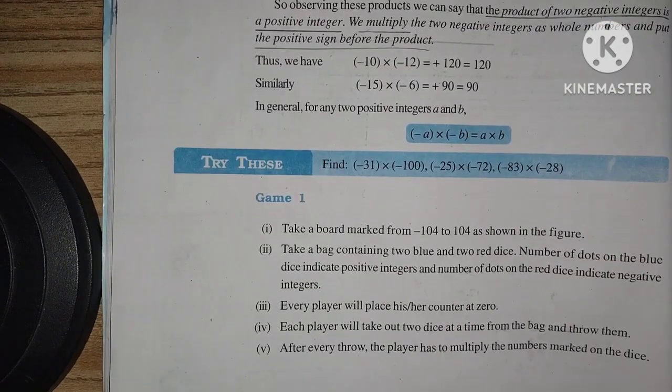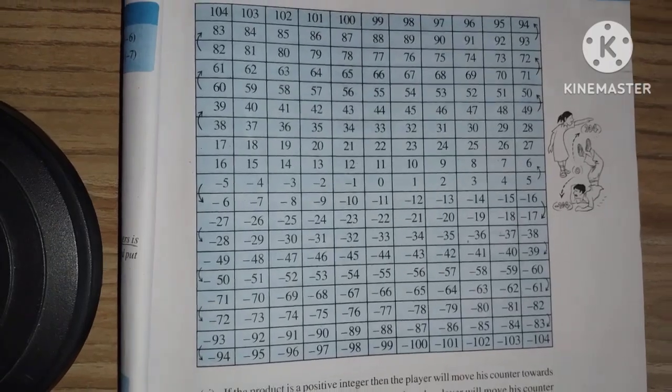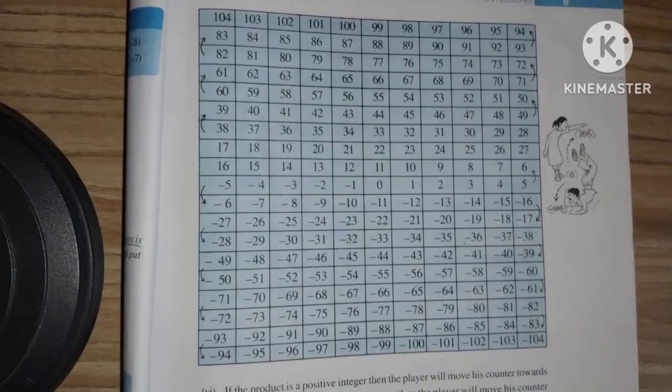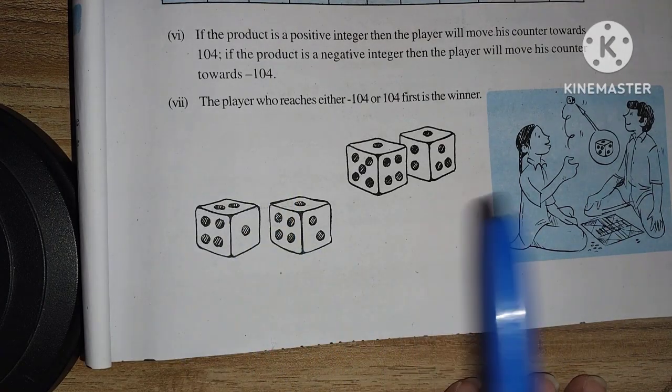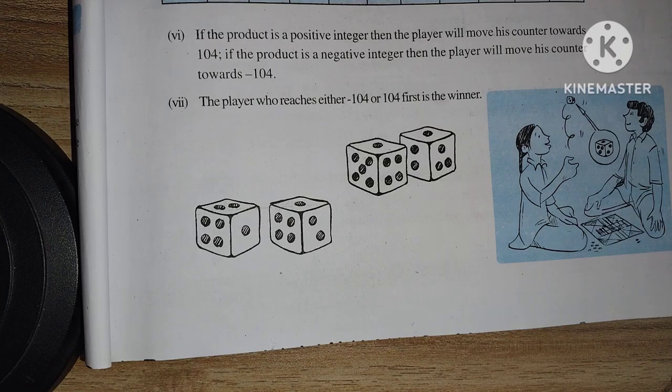Here they have given a game. The questions are here, 5 questions. This is the game board they have given on the next page. They have also given 2 questions here about this game, I think. But this was also easy to complete. So this also you can complete and check whether you understood this lesson.